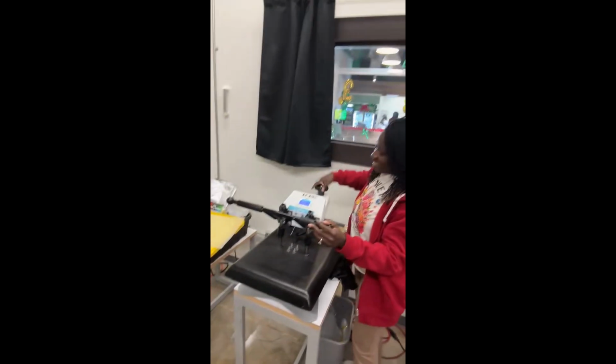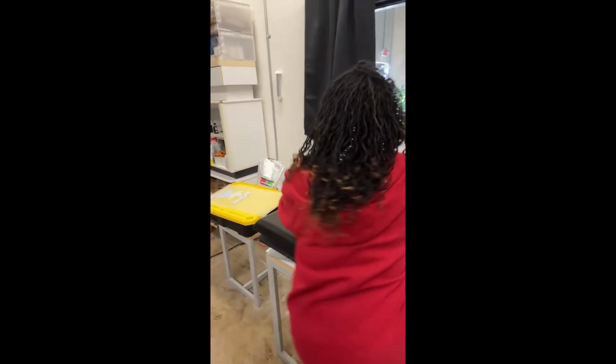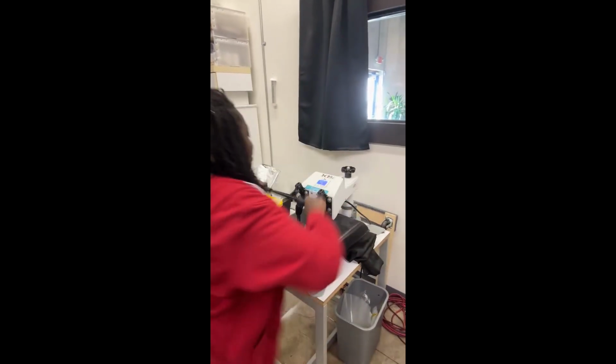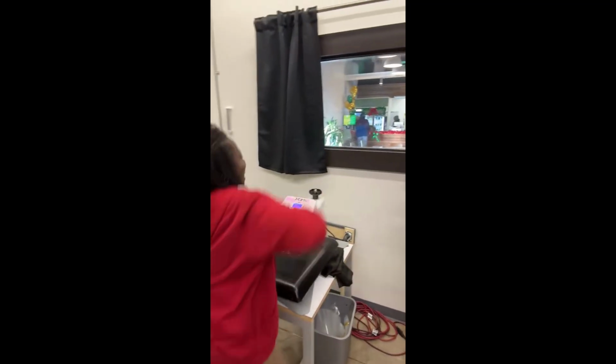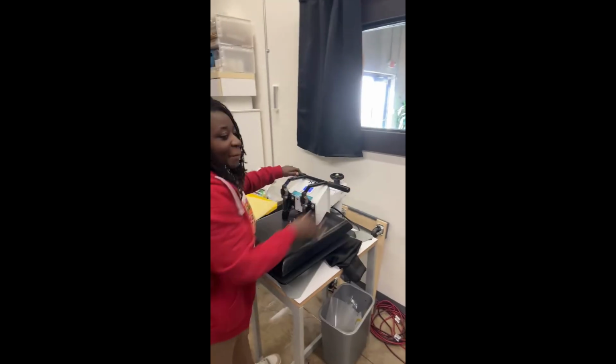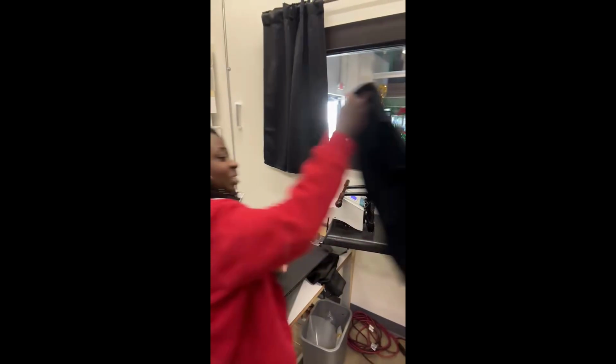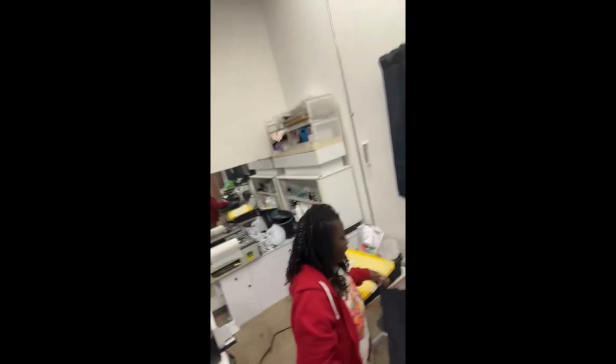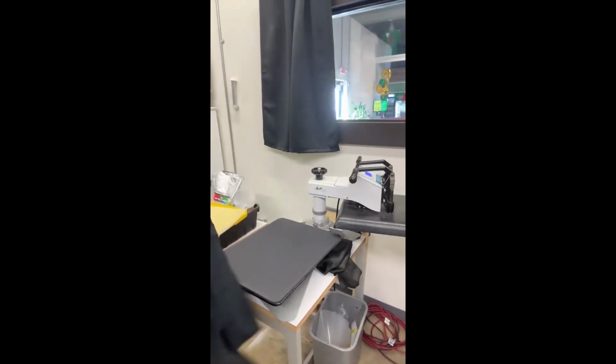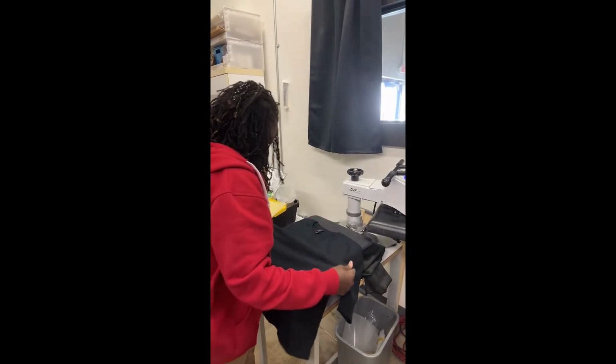So she's just adjusting the pressure right now. And she's trying to see if she can press it, because she doesn't want to line the shirt up on there and the pressure's not set right. Almost. You're getting stronger. Get your weight up. Maybe I should just put this on the stand, that way it's not all shaky.